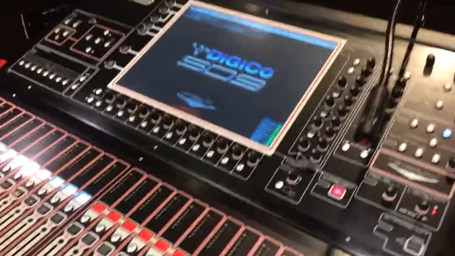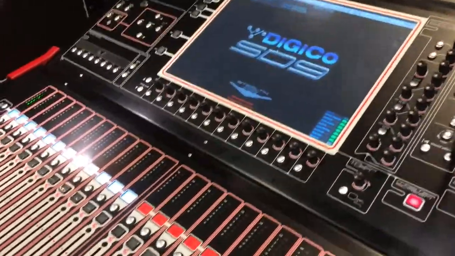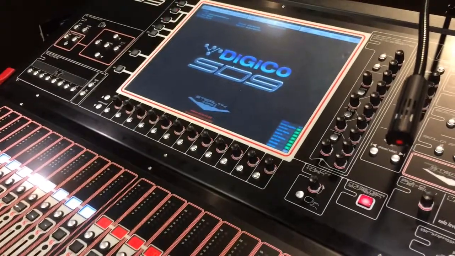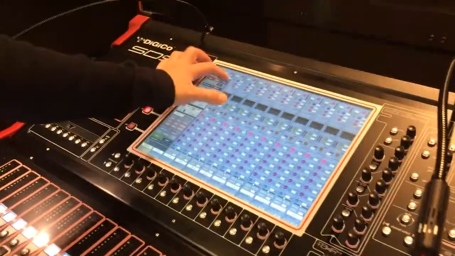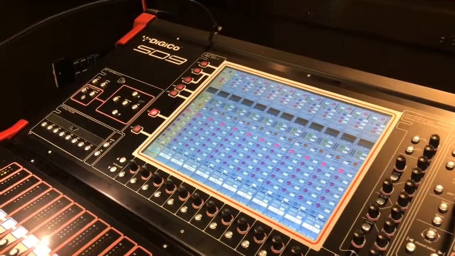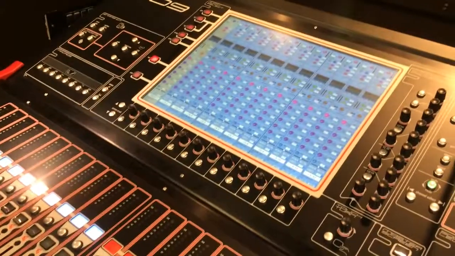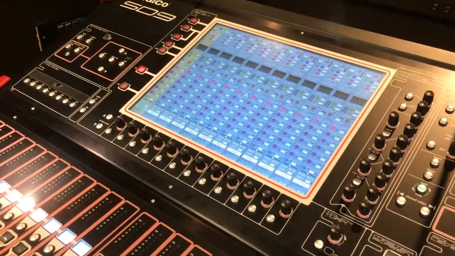This video will demonstrate how to use aux sends and returns to get simple effects in your mixes. Alright, so let's go to the channels page, and we can see we've got one single input here. And we want to put some reverb on this.